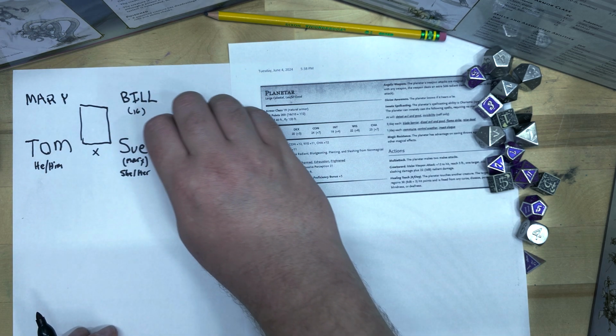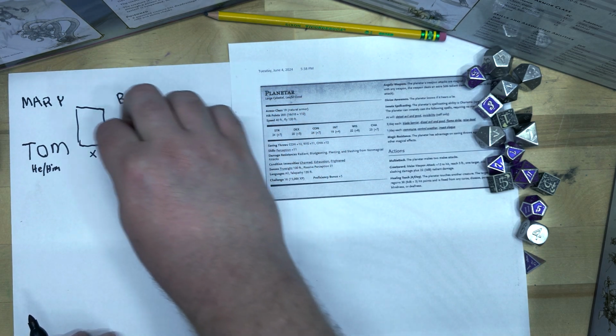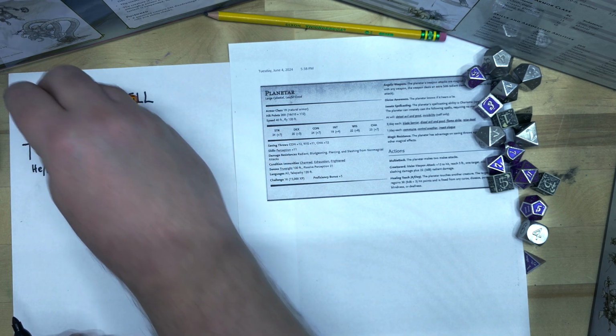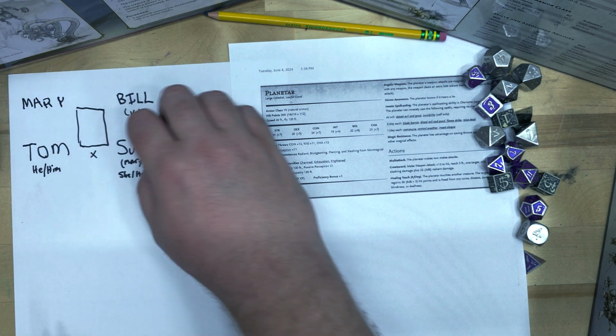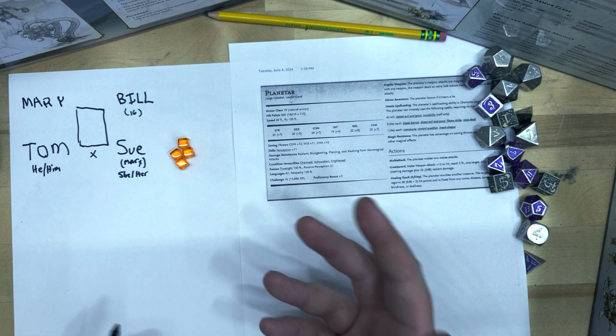Once everybody's acted, I will clear them, and then I will go again and place them just to make sure that I am involving everyone at all times to the best of my ability, because this is something that I can forget at the table.